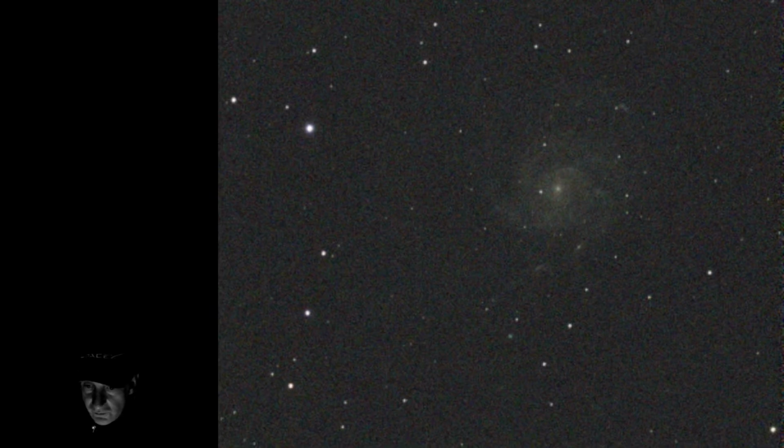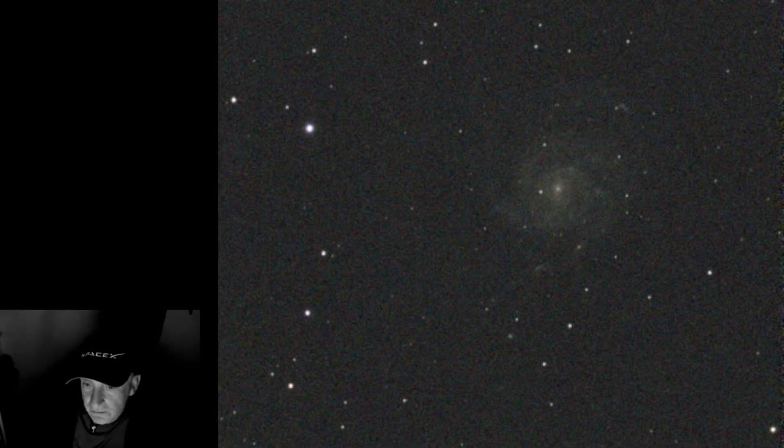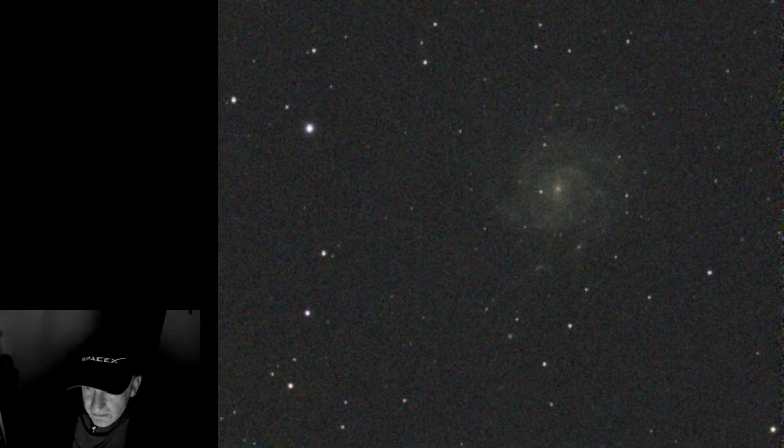So there we go. We've got the Pinwheel Galaxy, which is another grand design spiral galaxy, which means the features of the galaxy are very prominent. You've got nice defined spiral arms that extend clearly from the centre. It's in Ursa Major, near the handle of the Big Dipper, and it's about 21 million light years away from Earth.